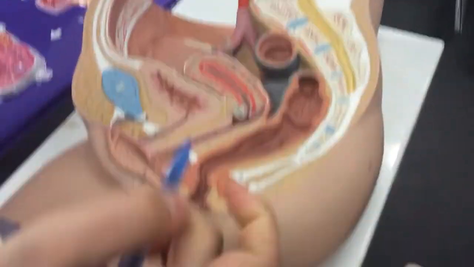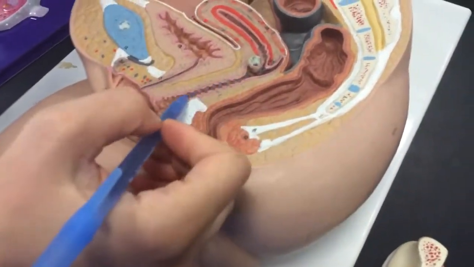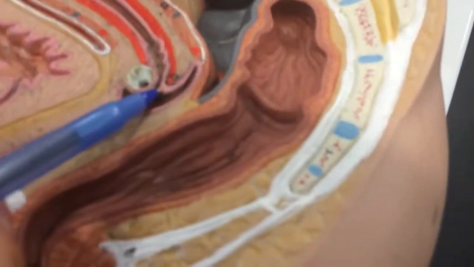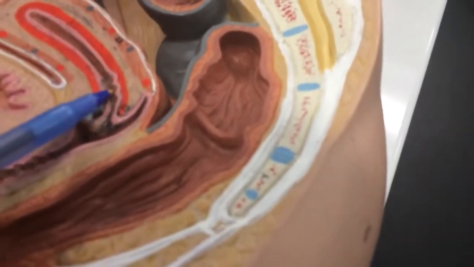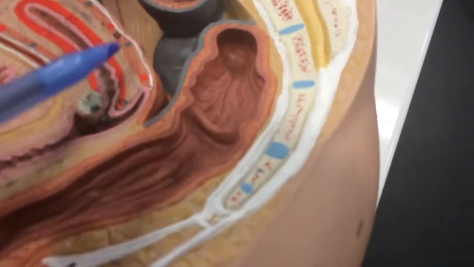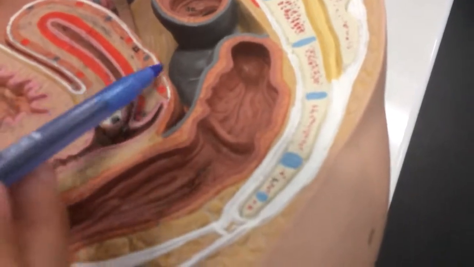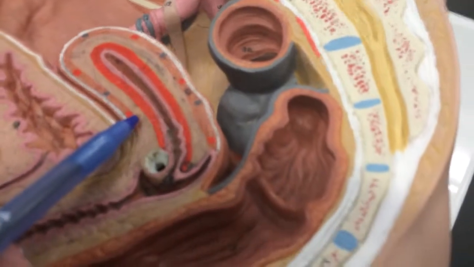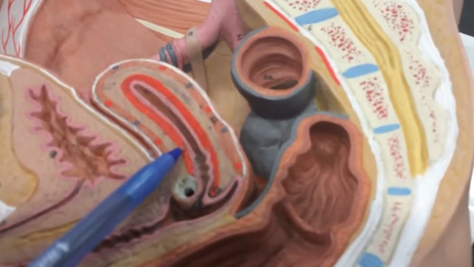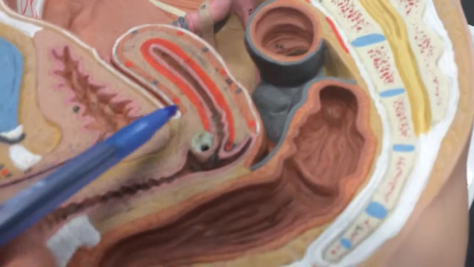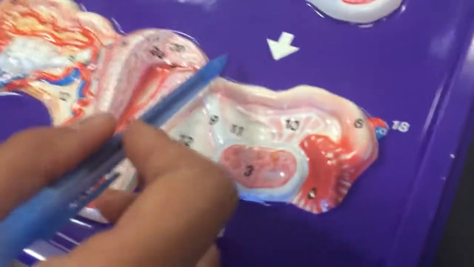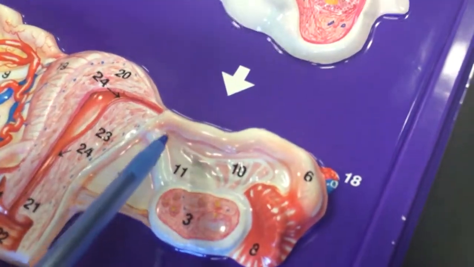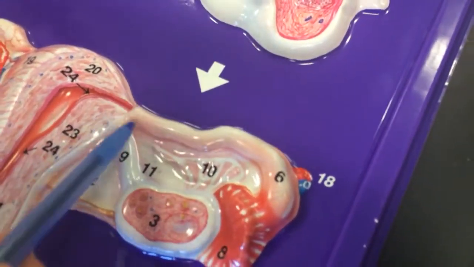So we have the vagina, we have the cervix is right here, we have the external os, the cervical canal, the internal os, we have the isthmus of the uterus, which is an area that crosses right over here. And then we have, on the other model, the isthmus of the fallopian tube, which is this area right here.